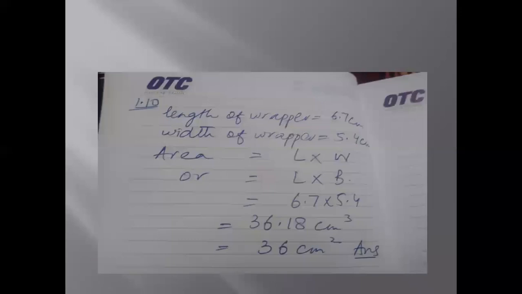And then is the last question of the exercise of unit number 1, that there is a wrapper whose length is 6.7 centimeters and the width of the wrapper is 5.4 centimeters. What's the area? You know, the shape of the wrapper is like a rectangle, so area is equal to length multiplied by width, and width is breadth.